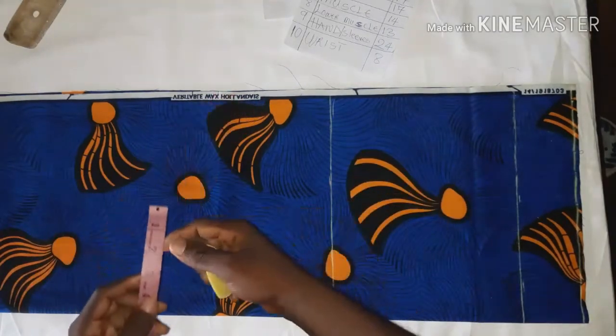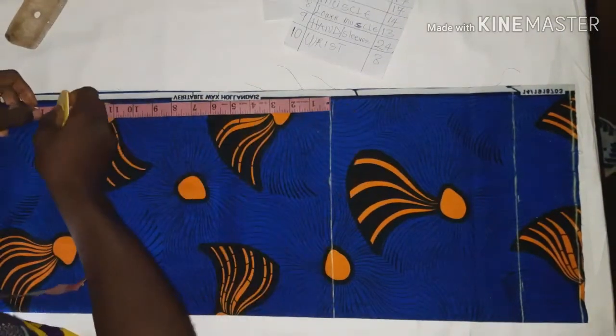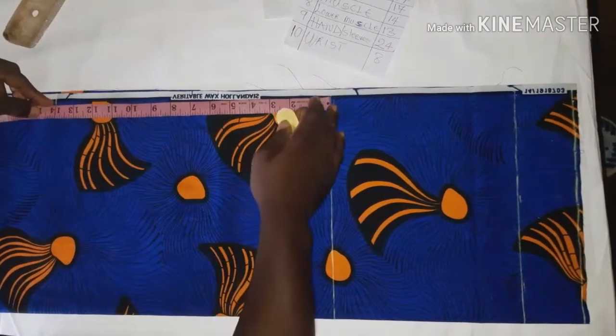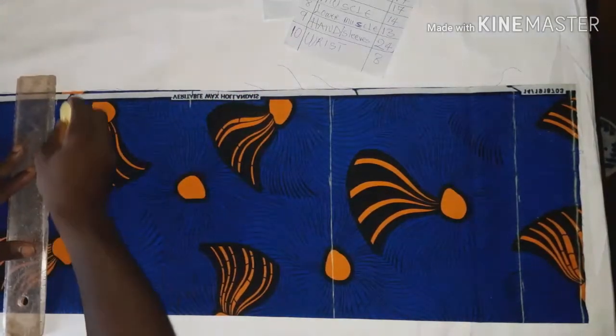So now, in this case, since this person is halfway tall, I'm going to use 14 inches for this client of mine. I'm going to mark 14 inches, then half of the 14 inches, which is 7, will be my belly line. So I'm going to rule all these lines now.